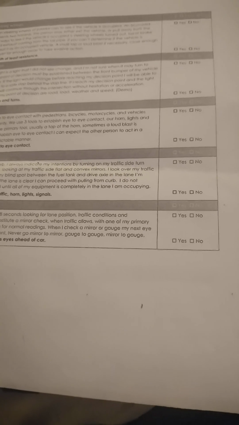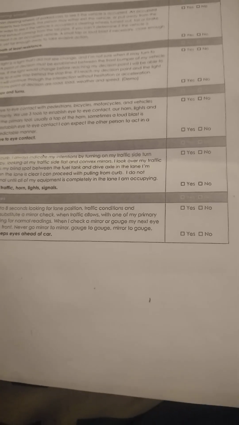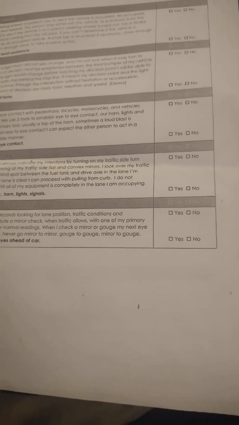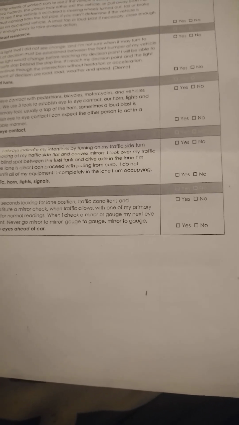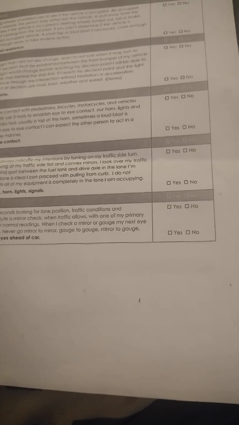Number 9, pulling from the curb. Why? Communicate in traffic: horn, lights, and signals. When pulling away from the curb, I always indicate my intentions by turning on my traffic side turn signal. I check traffic by looking at my traffic side flat and convex mirrors. I look over my traffic side shoulder to check my blind spots. When the lane is clear, I can proceed pulling from the curb. I do not deactivate my turn signal until all of my equipment is completely in the lane I'm occupying. This is why: communicate in traffic, horns, lights, signals.